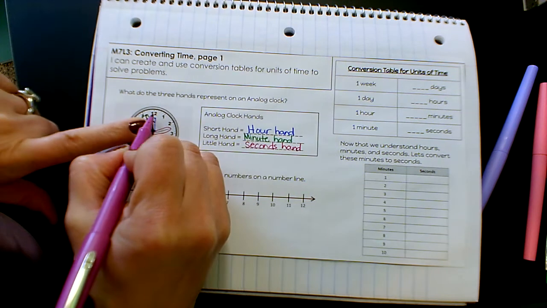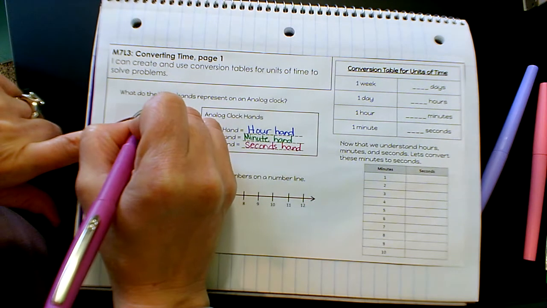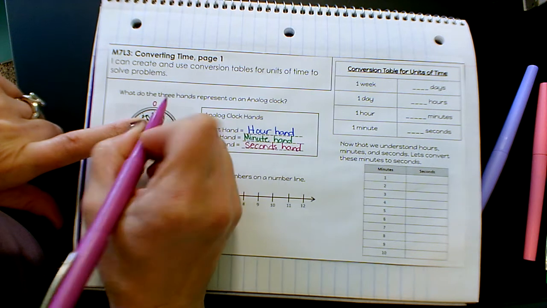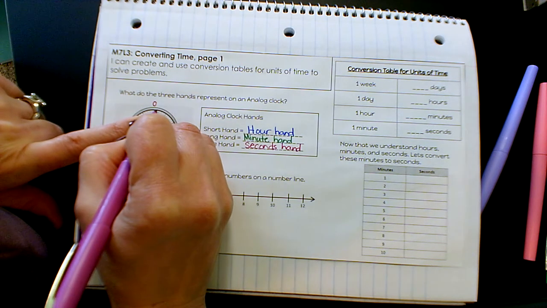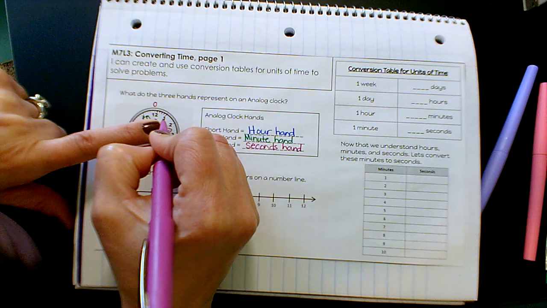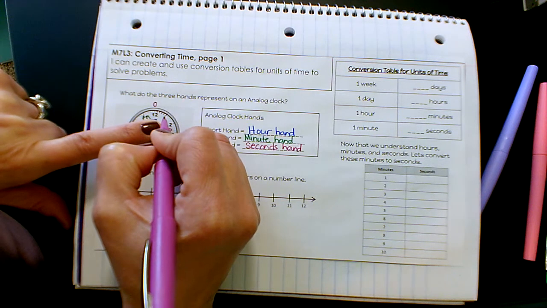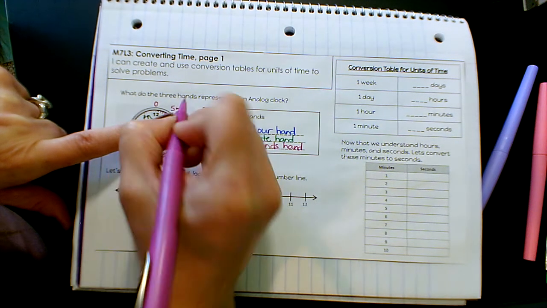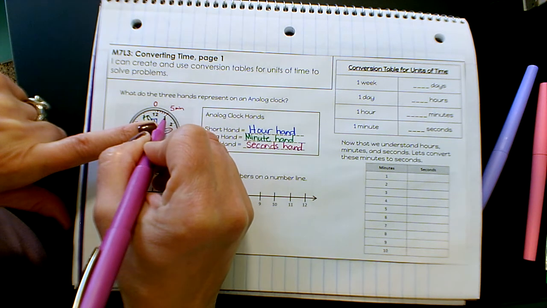Okay, so if I start at the 12, I know that always starts with 0, right? And if I count these little notches in between, 1, 2, 3, 4, 5. Ooh, what number do I land on? I land on 1. So I know that 5 minutes has passed, right? So each of these is going to be 5.